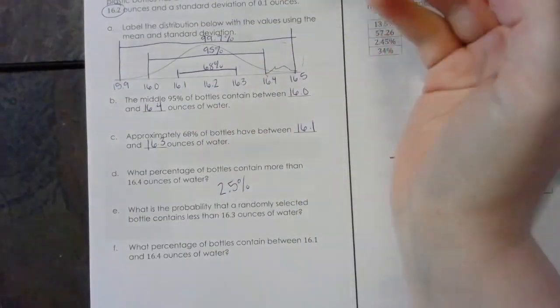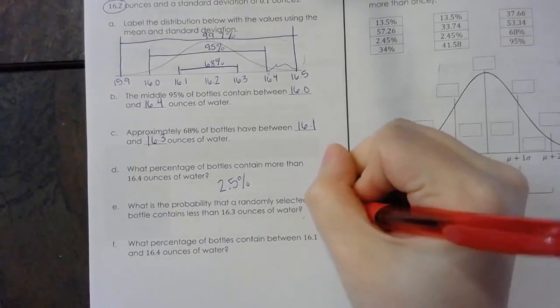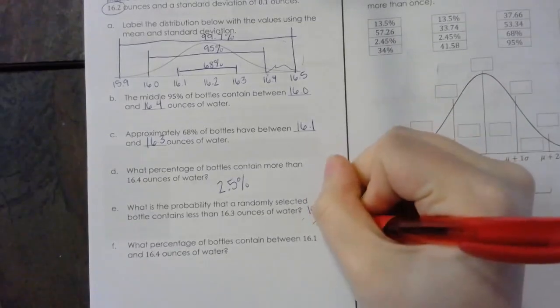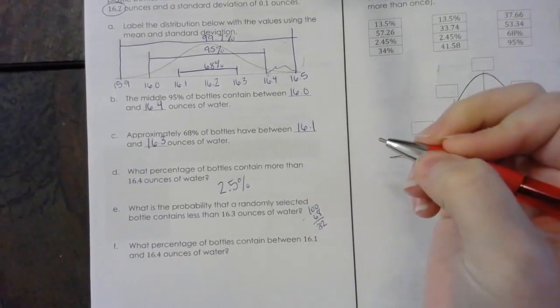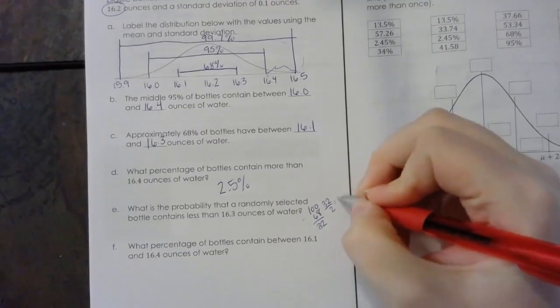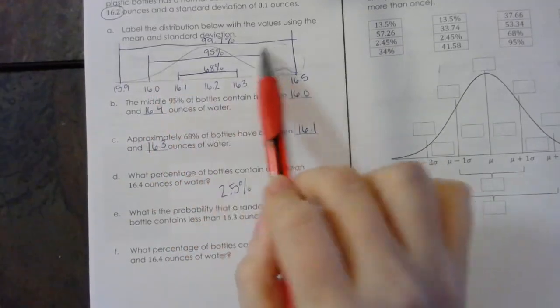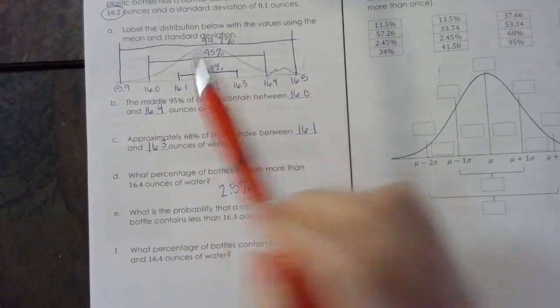So 100 minus 68 gives me that 32. And then I take the 32 and divide it by 2 so that I know what's on both sides of that data. So 16% is here and 16% is here on either side of that 68%.